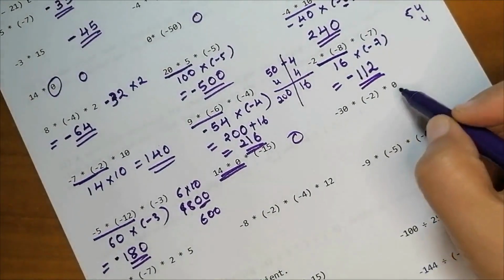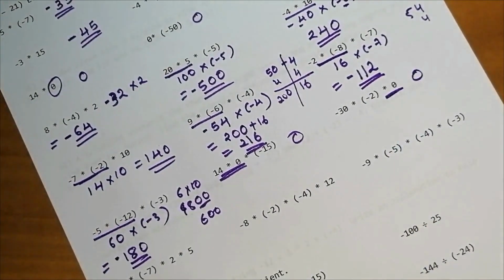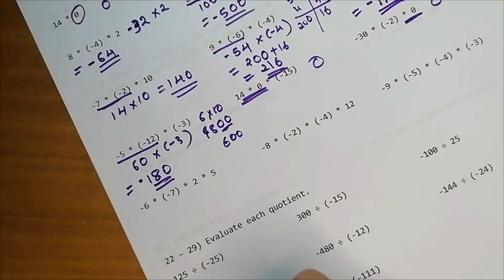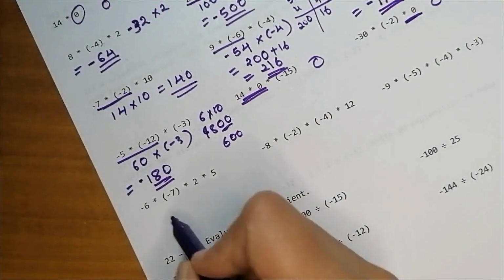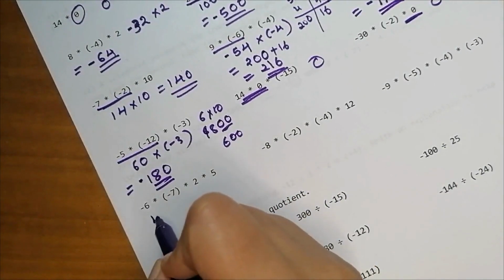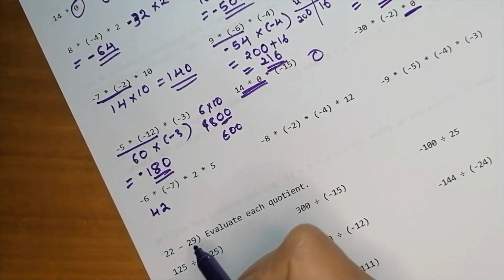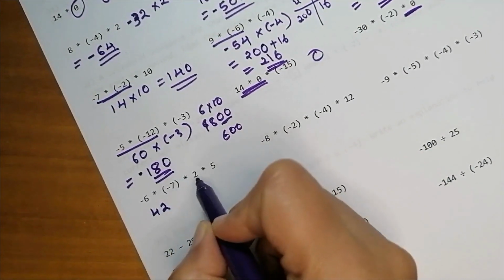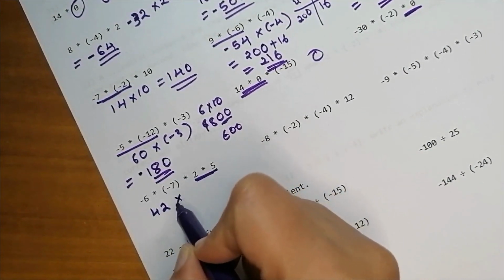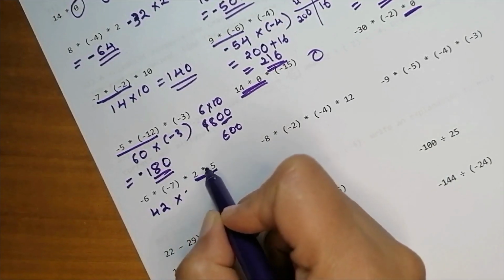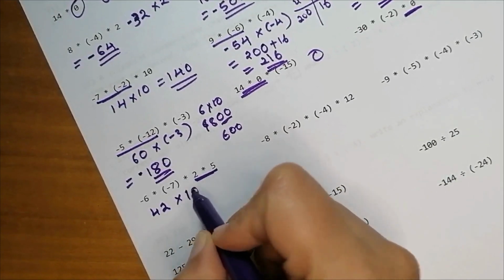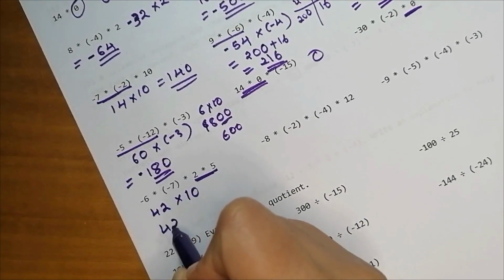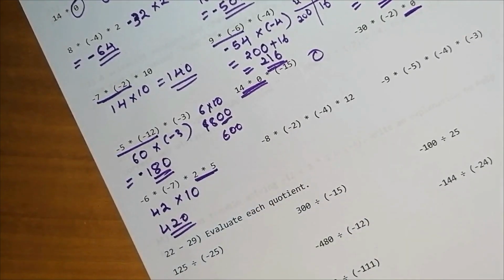Okay, now we have 4 numbers, okay? 6 times 7, 42, right? Minus, minus makes it positive. Now, I know this number is easier to do. So rather than saying 2 and 5, I'm going to multiply this because this makes 10. And when I have 10, I know my multiplication is much easier.